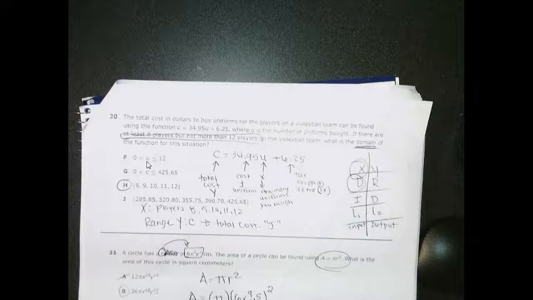This one here. How can you have less than or equal to 12? You can't have partial children. So this includes decimals and fractions. No decimals and fractions of children. H is how many kids are on the team. J, I think, is how much money is involved. And they ask you for domain, and domain is X, and X is right here. Uniforms, that's kids. Answer is H.